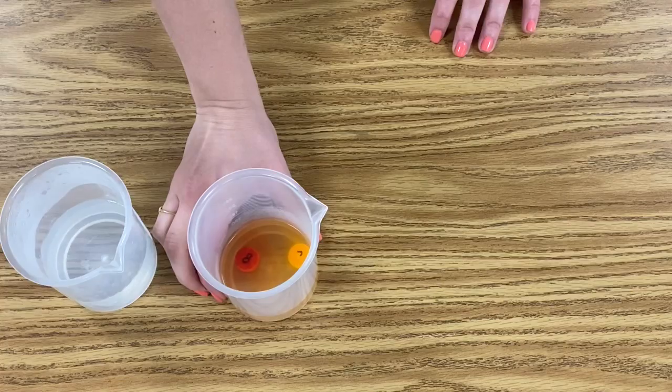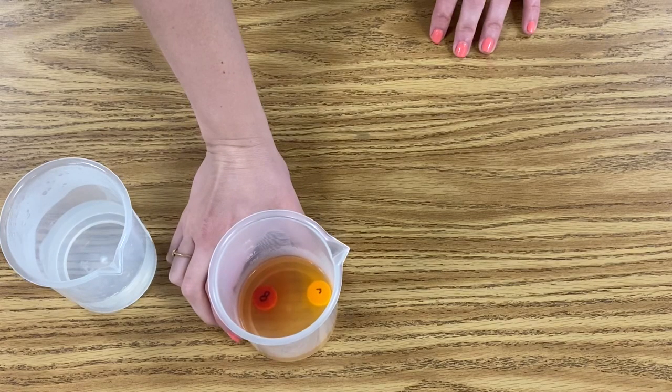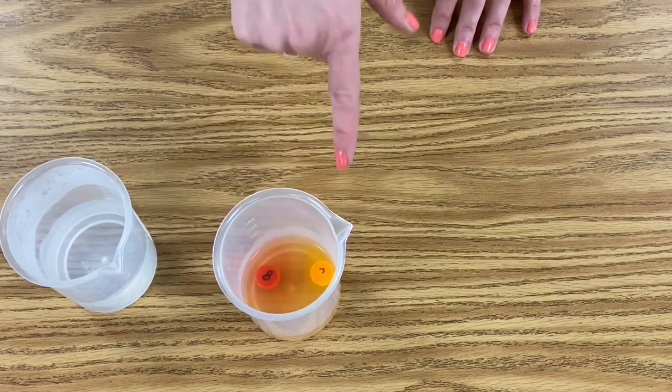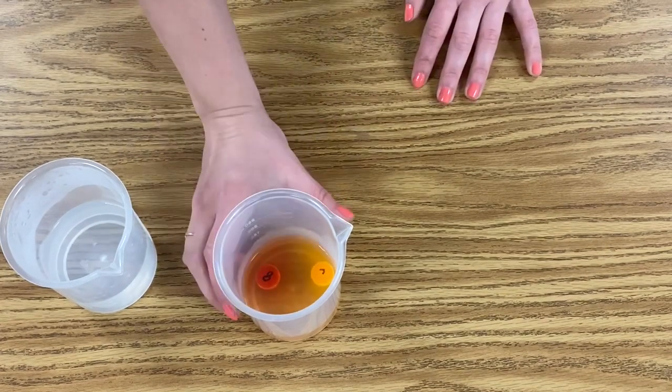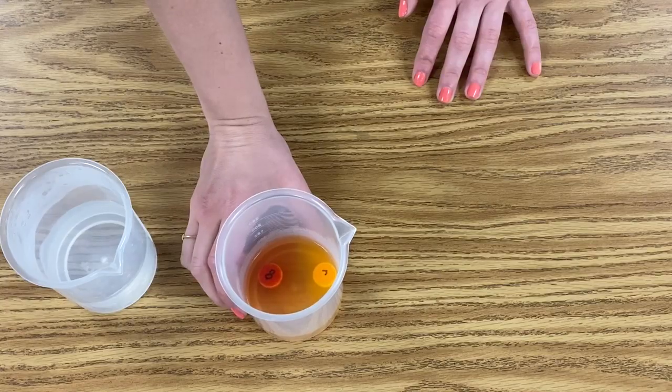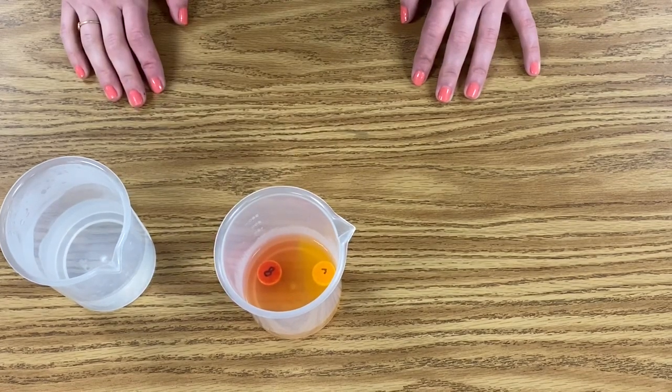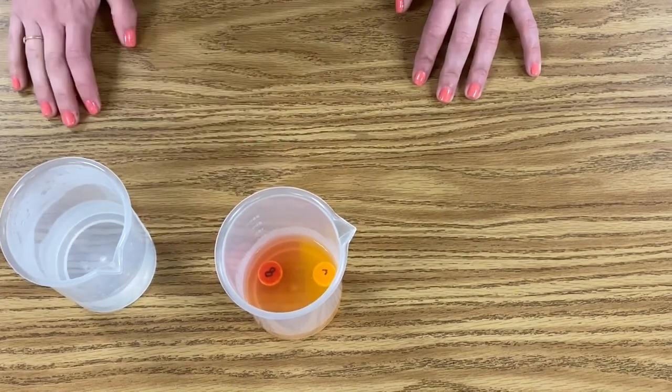If you look closely, I don't know if you can see it on the camera, but you can see that both the orange and the red are coming off of the two colored pieces of candy. And you can kind of see they're divided in the middle, right?